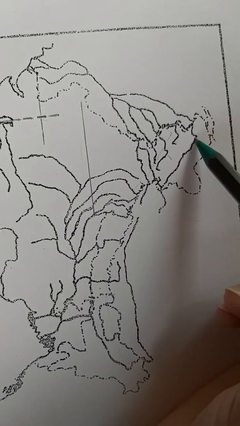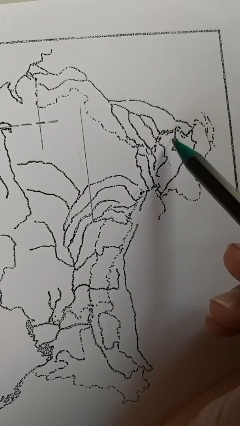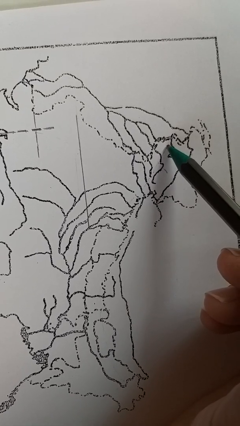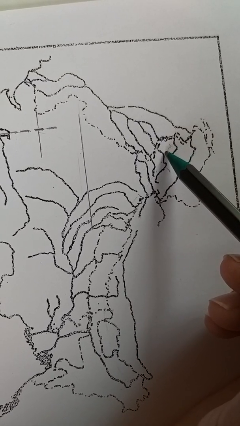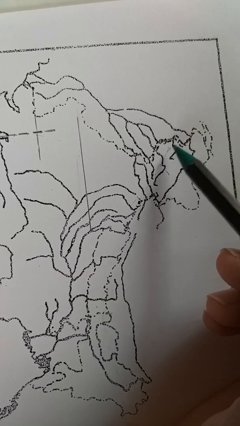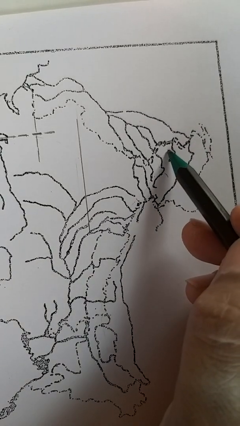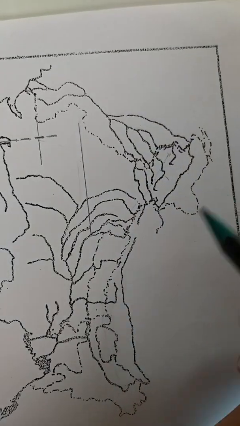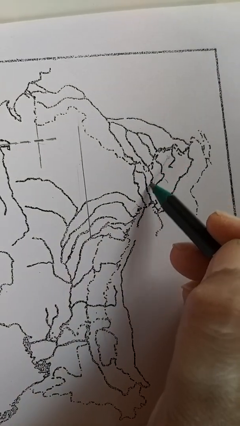This is River Indus. This is River Jhelum. We are going to start marking from Jhelum River. Just below Jhelum River, we have to draw the line first with an erasable pencil. When we start drawing the line, remember wherever the rivers are falling, we are going to give a gap, right? So the line will extend in this manner.